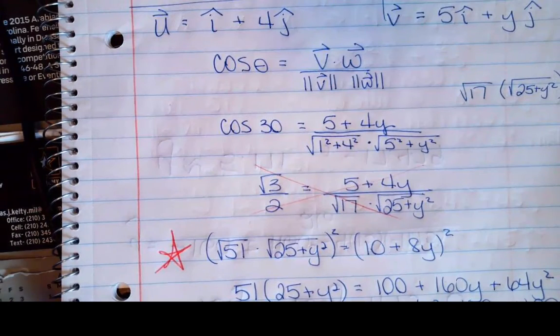All right, so the final one, you want to find an x value so that u and v are orthogonal.